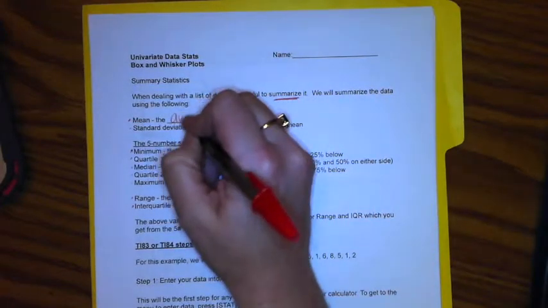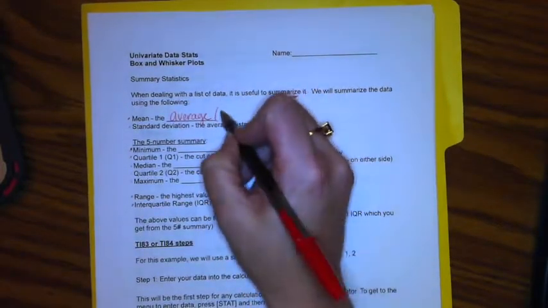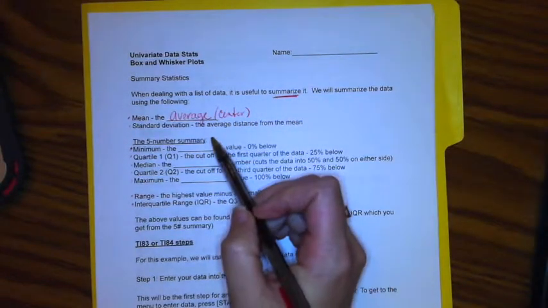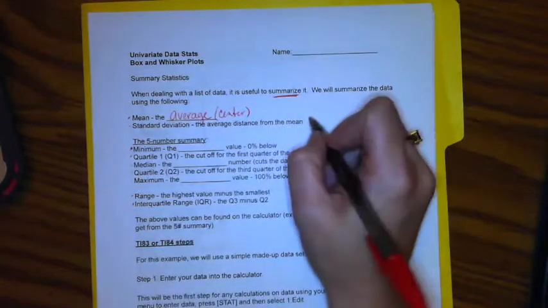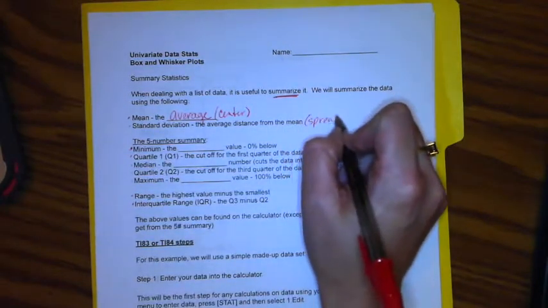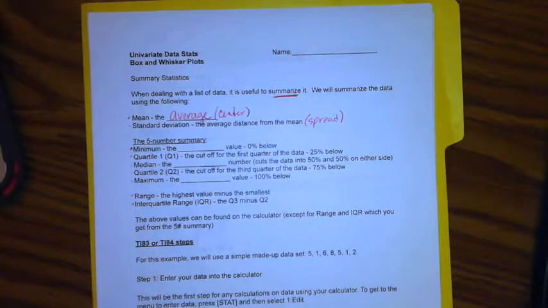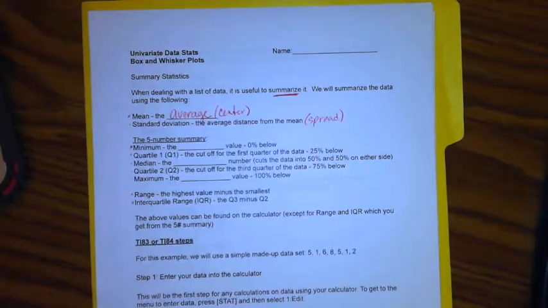The mean is just a fancy word for the average. And the average gives you sort of an idea of where the middle, the center, is. The standard deviation is maybe something new to you guys, and that's the average distance from the mean. This gives you an idea of how spread out the data is. We're going to talk more about standard deviation later in the packet.